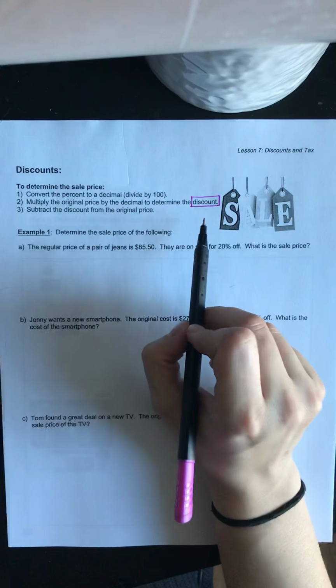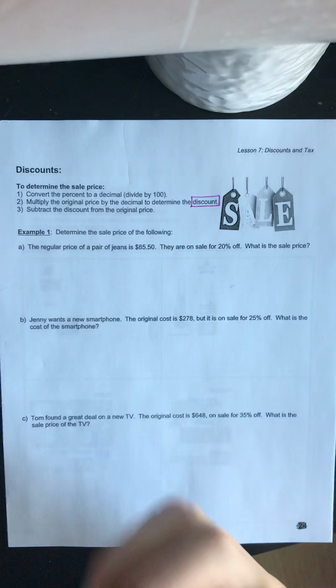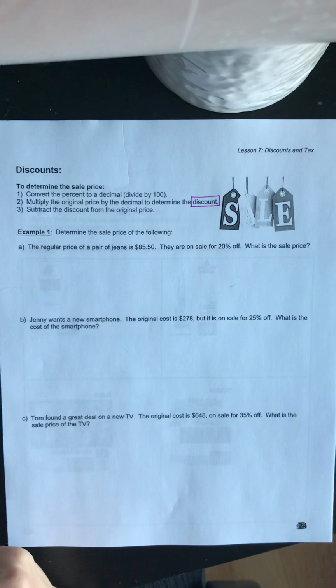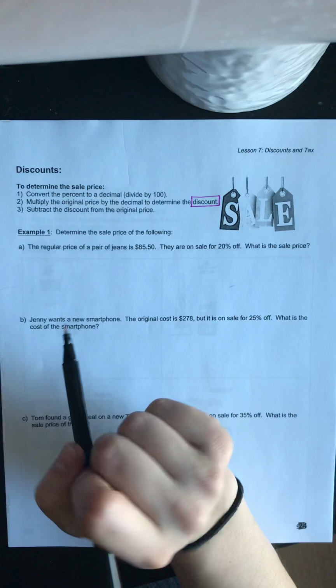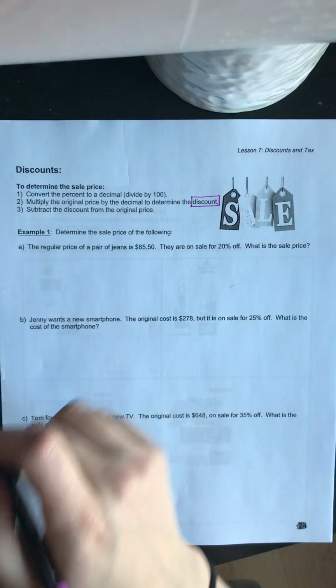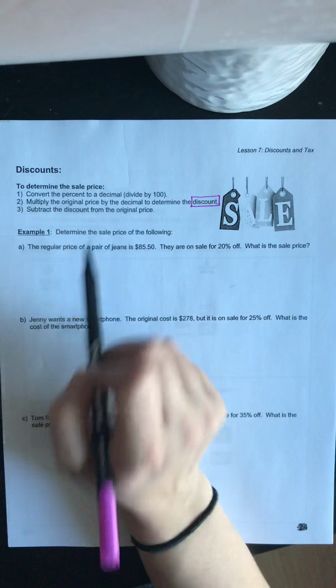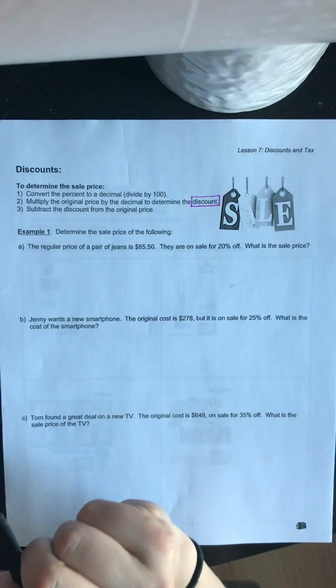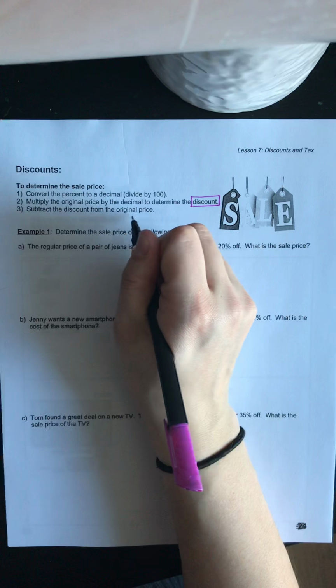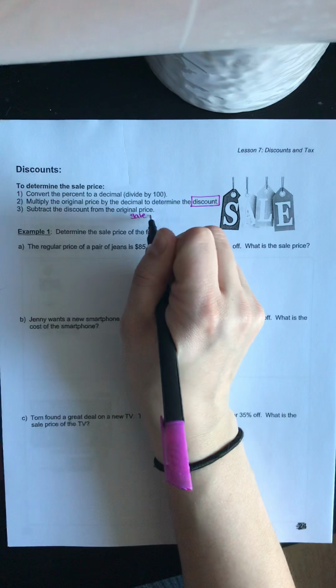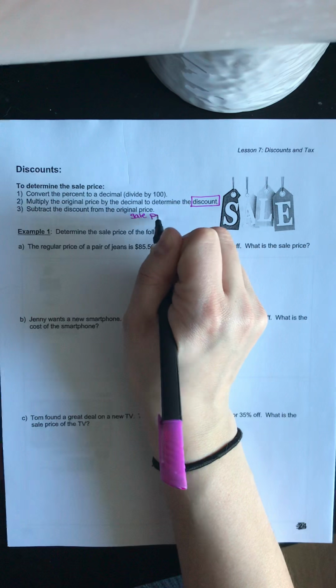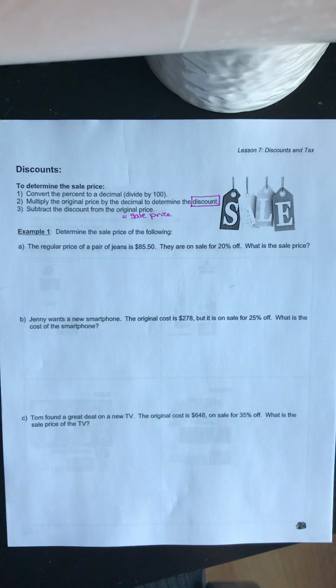Okay, now that's key. That's not how much you're going to pay, that's how much money you're going to save. In order to find that new price, you're going to take the discount off of the original price, and that's going to give you your actual new cost. So your sale price. Okay, so 3 steps to do these problems. I'm going to do a couple examples with you.